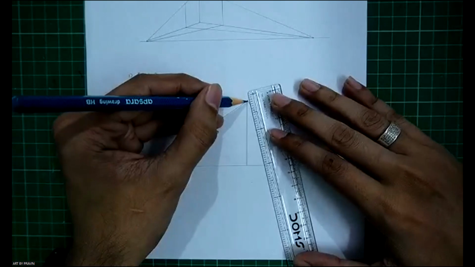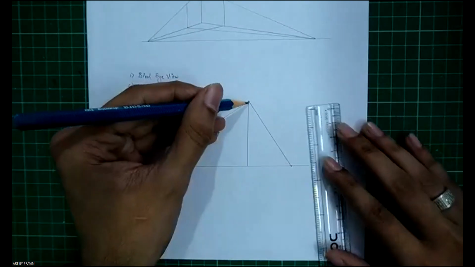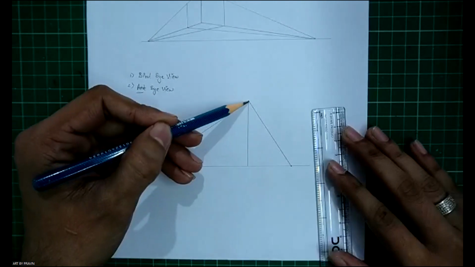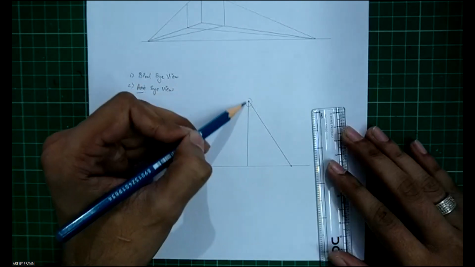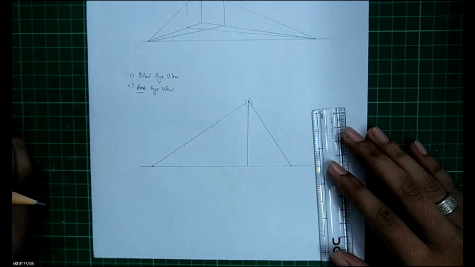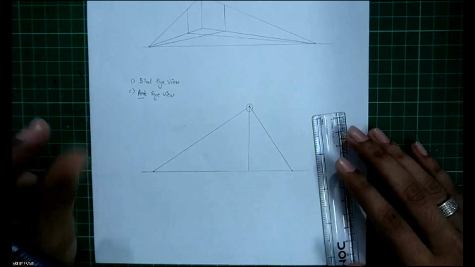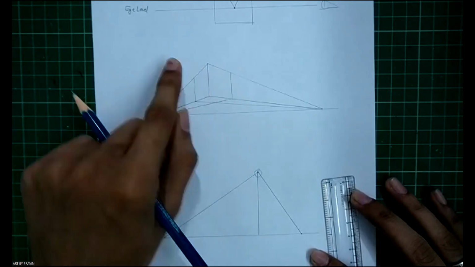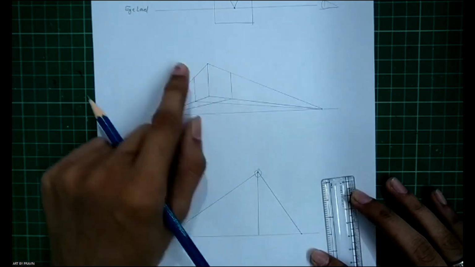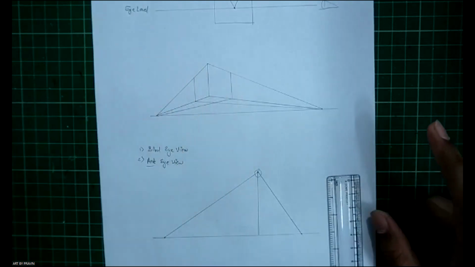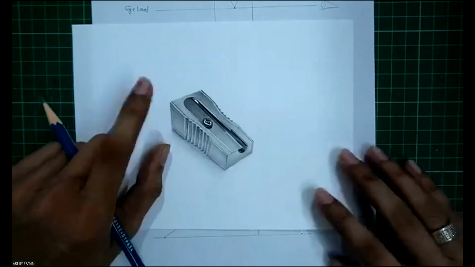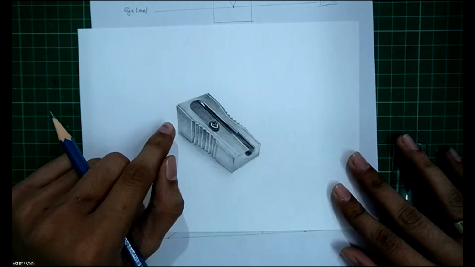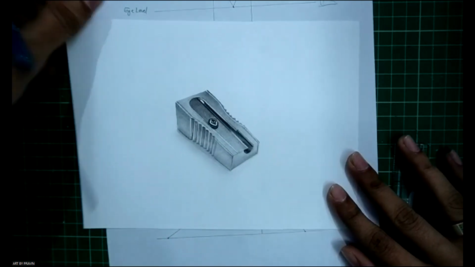Here you will draw your height, means the side lines, meeting at your third point. Here you have to make use of the third point. So this is a small difference that you have to keep in mind. In 2 point perspective, the height of the object will have straight lines, right? That's why here you have to keep all these lines straight. Got it?